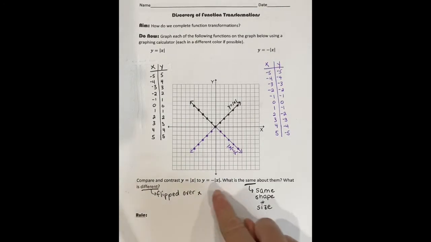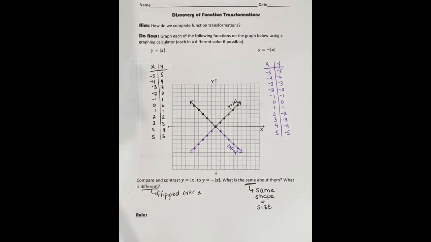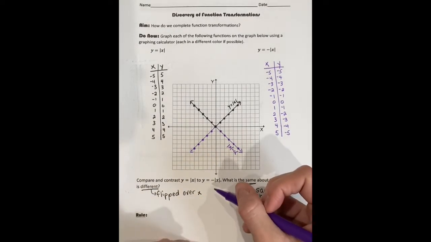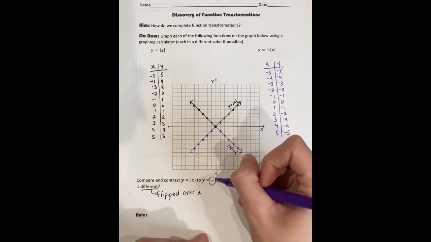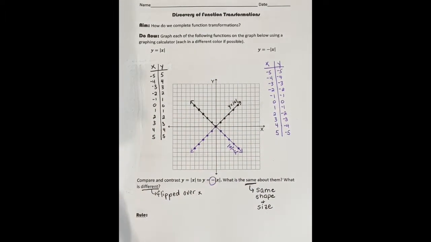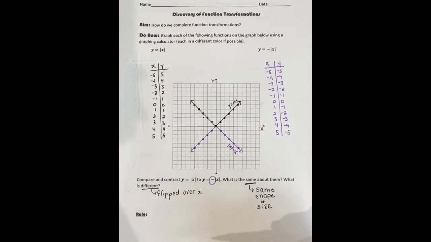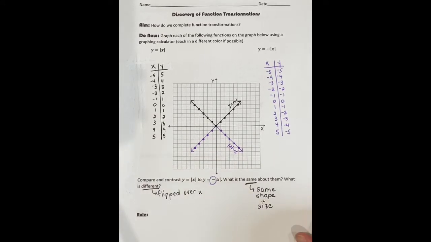So also, just looking at the two equations, what do you notice that's different? This is the absolute value of x, whereas this is the negative absolute value of x. So that negative is actually going to be what causes the function to flip. So remember, just like parabolas, when we have a positive x squared, it's a smiley face facing up, whereas if we have a negative x squared, it's facing downwards, because that's what that negative does.